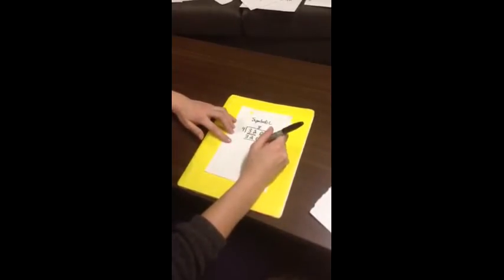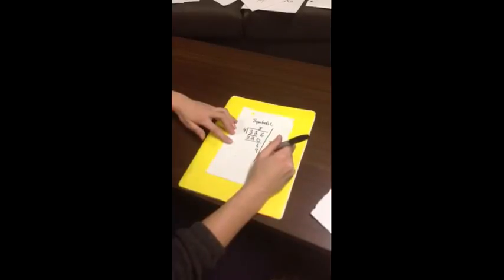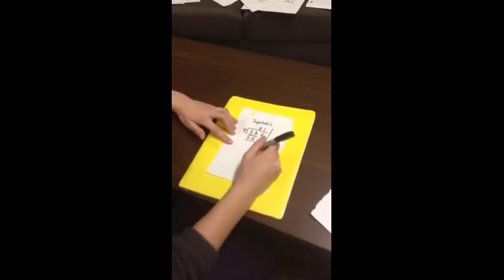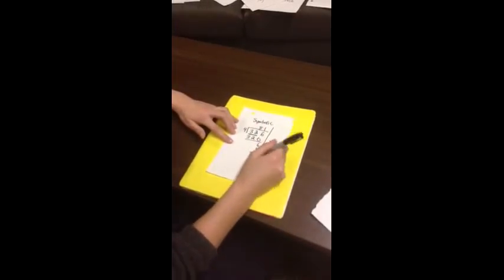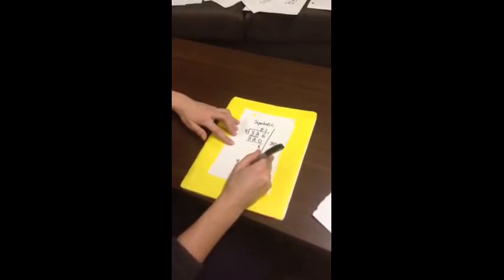326 minus 320 leaves you with 6. 6 divided by 4 is equal to 1 with a remainder of 2. 81, remainder 2 is our answer.